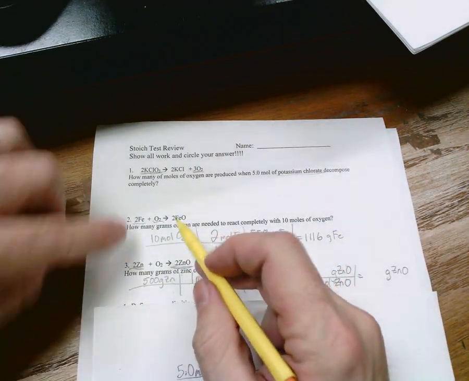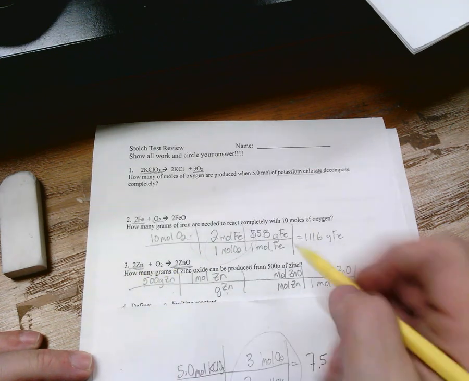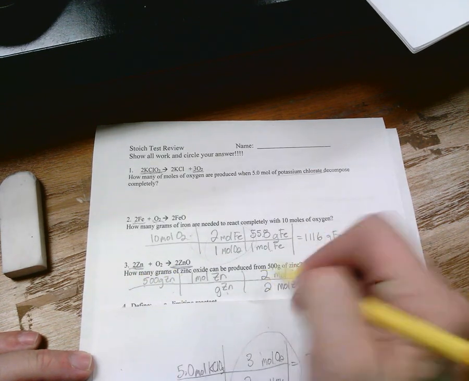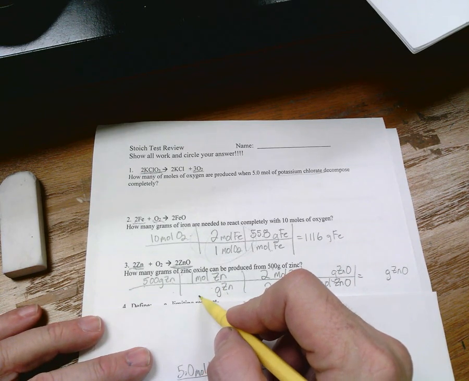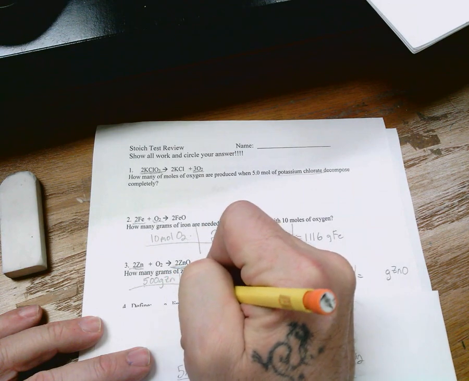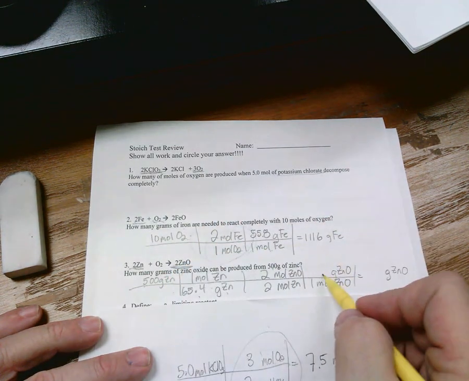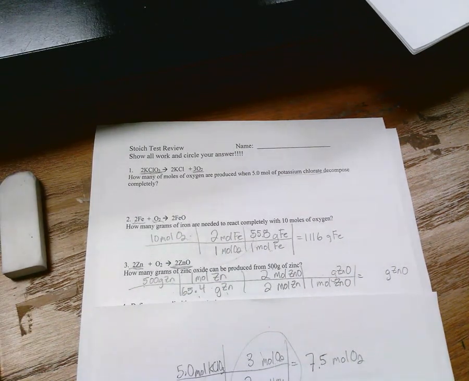Now, I have 2 moles of zinc for every 2 moles of zinc oxide. And grams of zinc in 1 mole is 65.38, or we'll just call it 65.4 grams. And zinc oxide, so 65.4 plus 16, 81.4.